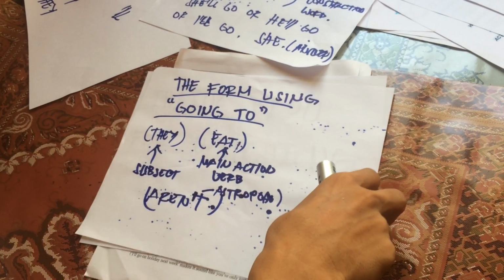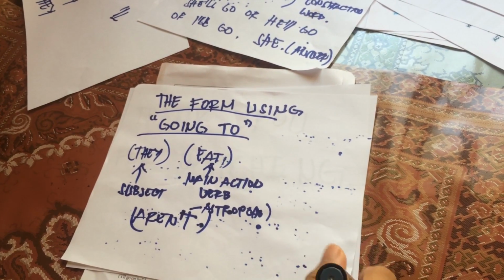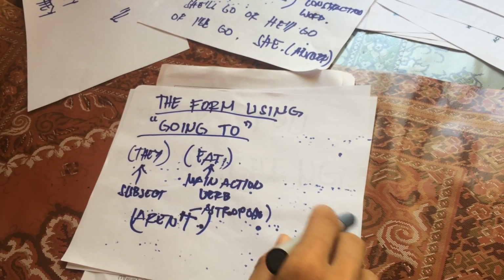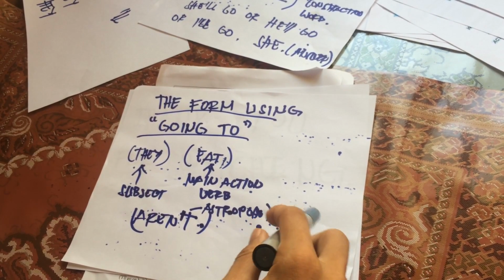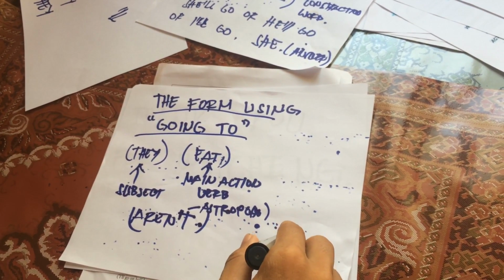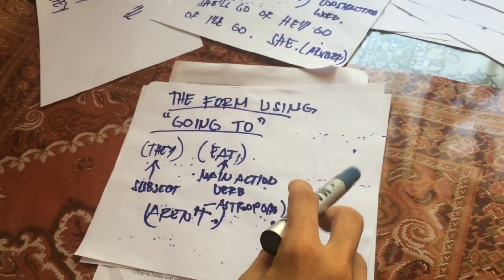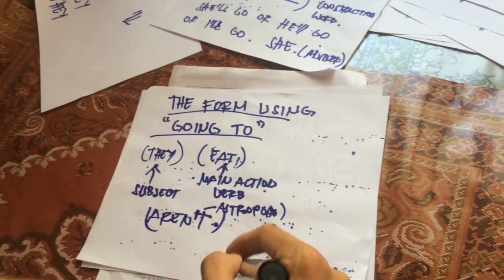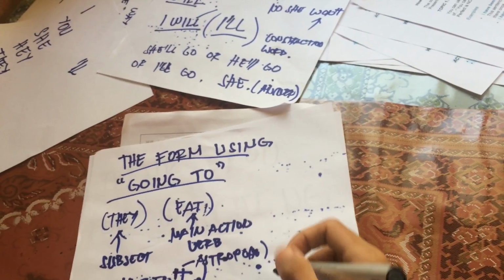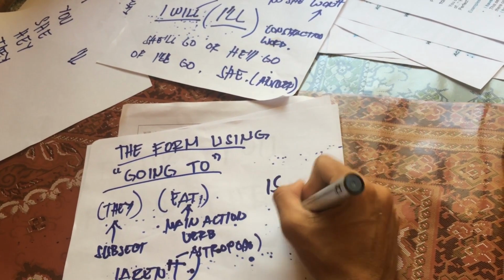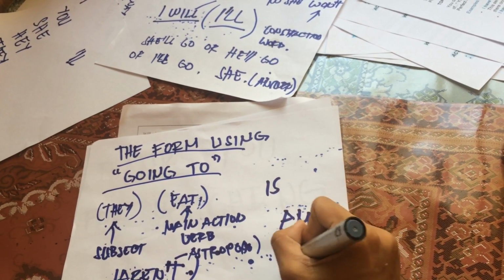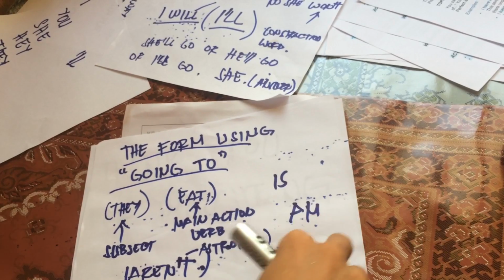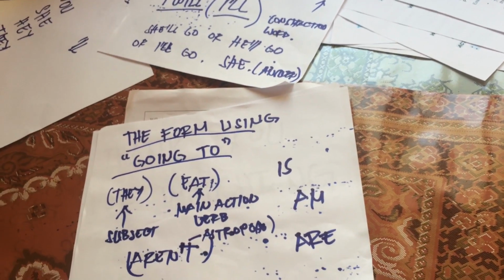The form using going to. Let's take a look at the form of the future simple tense using going to. We take the subject plus the verb to be in present tense: am, is, and are, plus going to plus the verb. They are going to eat sandwiches.